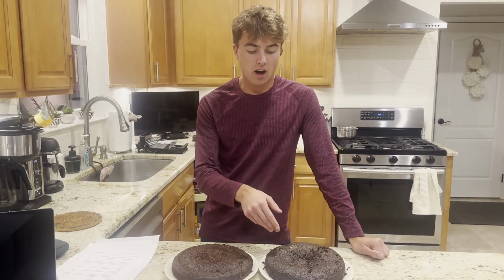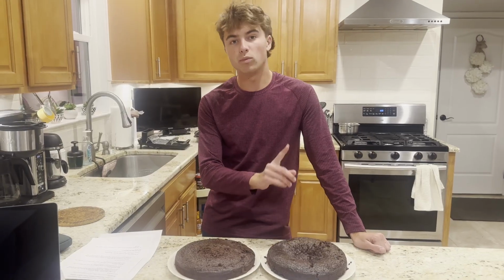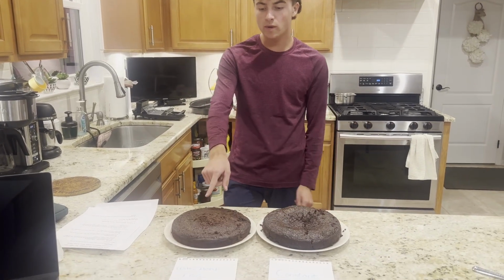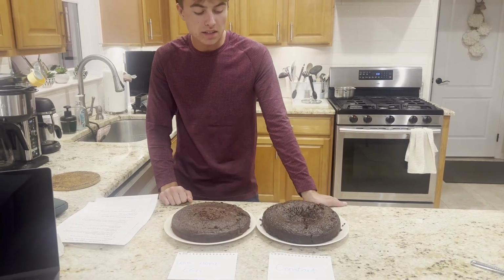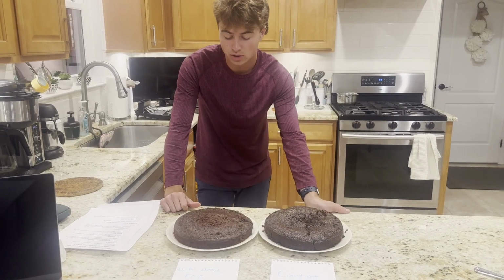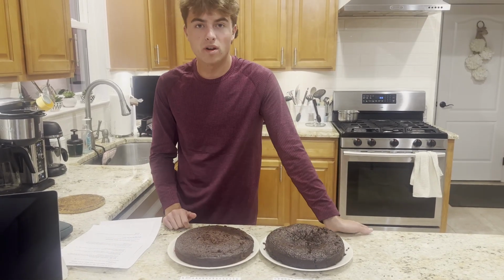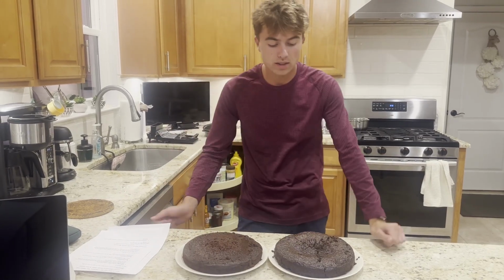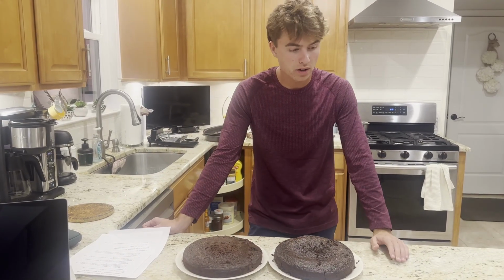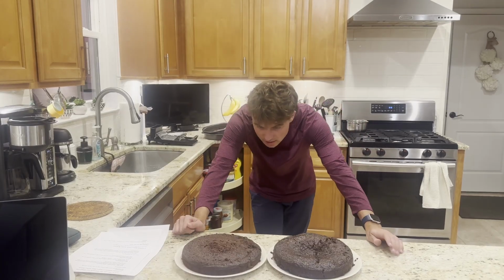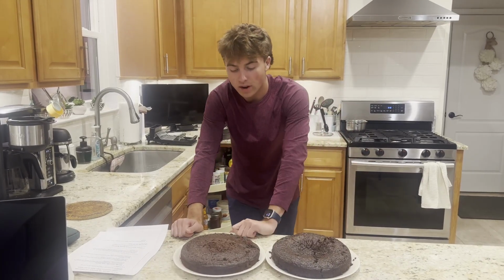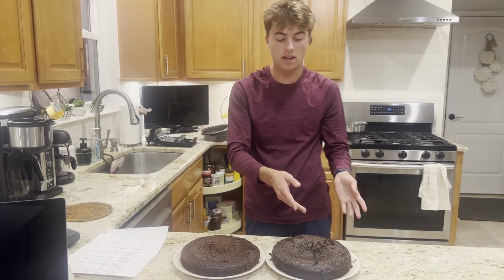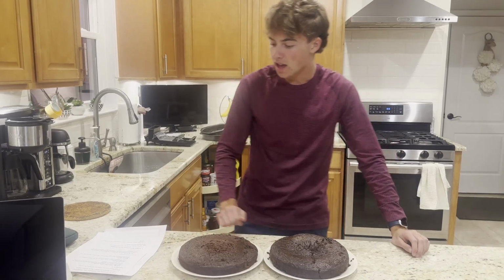So as you can see, the constant is right here, the one that only had 1 egg, while the cake with 2 eggs is right here. We can see a different color change. This one is more brown because it has more water retention, and there's more water with the eggs compared to the constant that has a little more dark color. You can easily see that the cake with more egg has risen more than the cake that only had 1 egg.